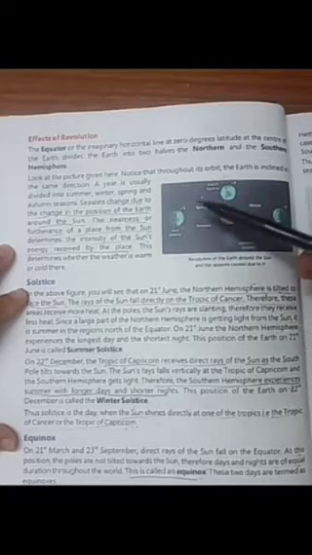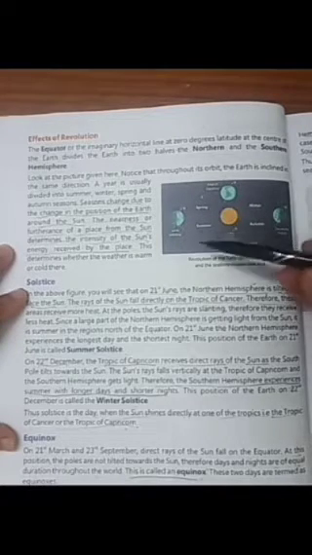What is solstice? First of all, let us see. On 21st June, what happens? The northern hemisphere is tilted towards the Sun. So the northern hemisphere, or we can say Tropic of Cancer, which is in the northern hemisphere, gets direct rays of the Sun. So it receives more heat. So there is summer in this region.